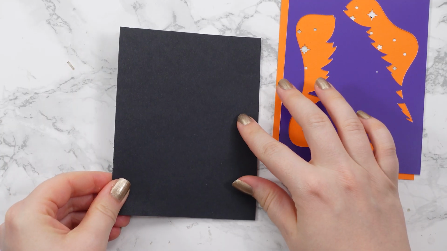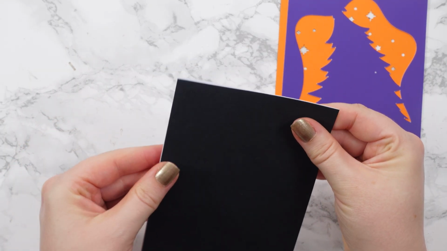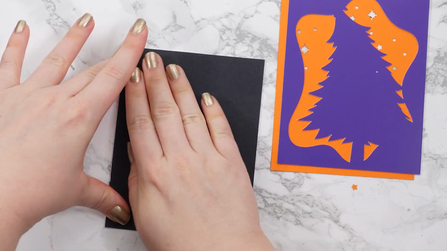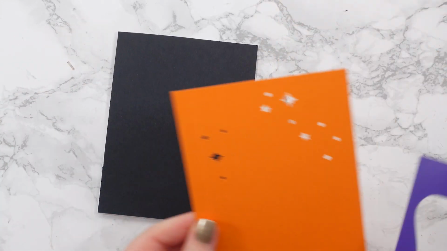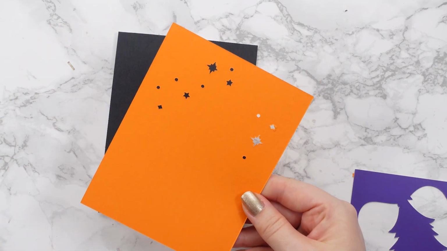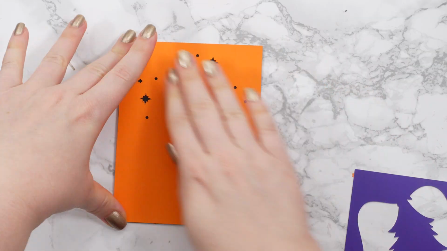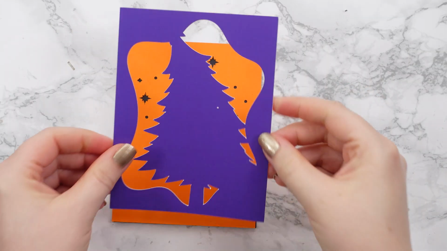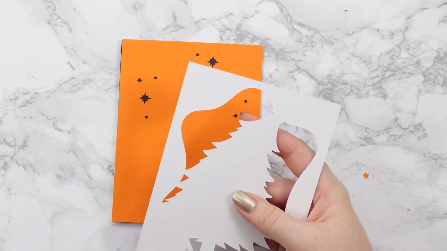That sits right on the front of the card and covers up the whole of the front. Then next up we've got the orange for the sky, also to be glued on. Then we've got this purple piece to make up the tree trunk. Again, we're gluing this one on.